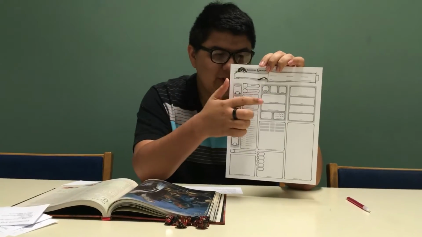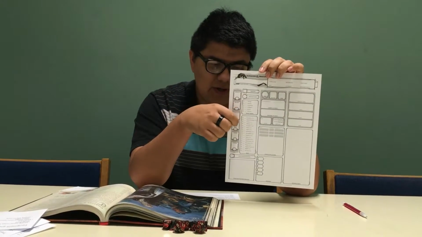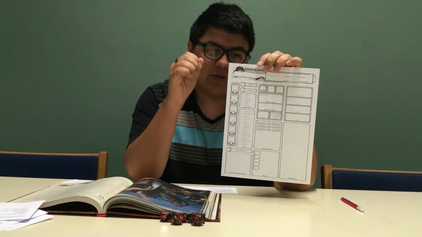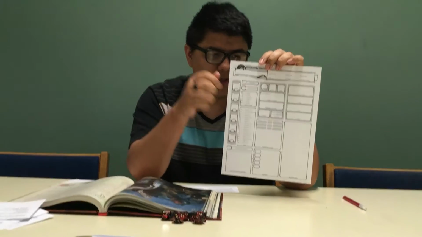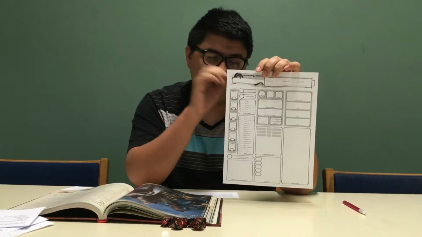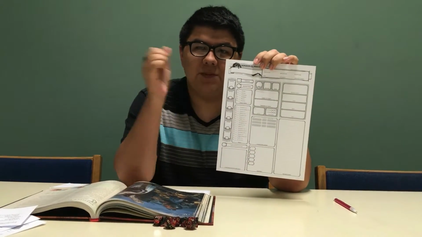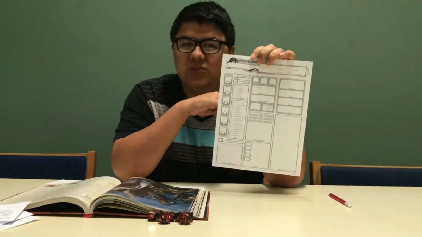Next, you have your initiative. You take your dex modifier and put that there. So whatever you roll plus your initiative modifier is your initiative. Next, you have your speed, and that is determined by your race, depending on what you are. Down here, you have your maximum HP, which is an added 8 plus your constitution modifier.